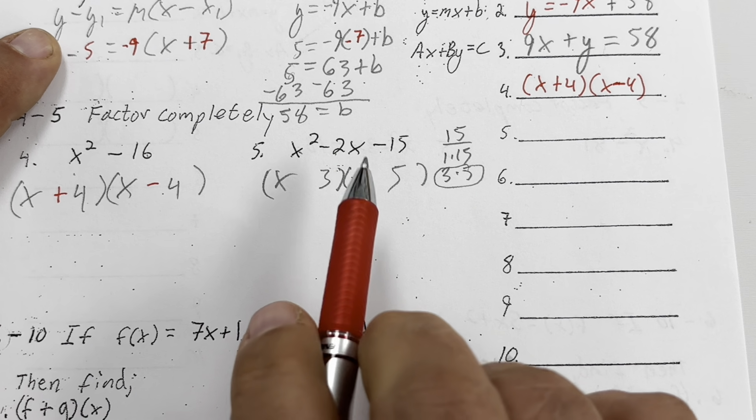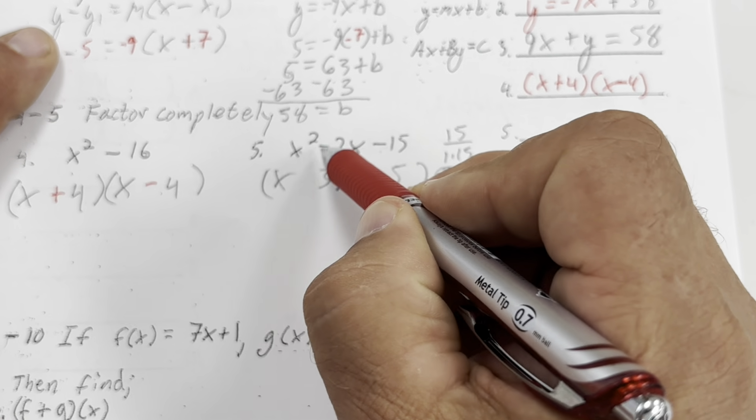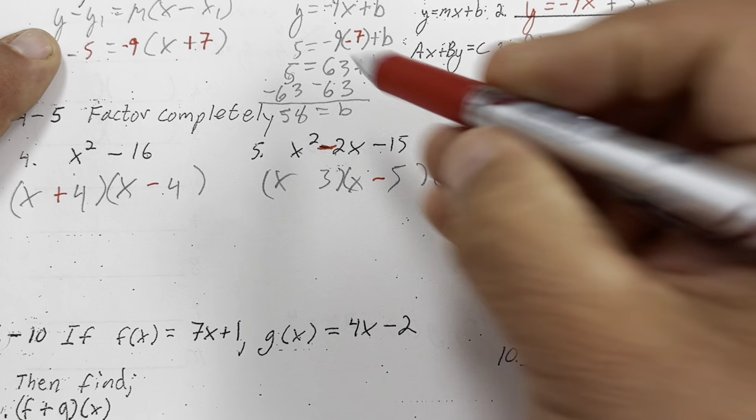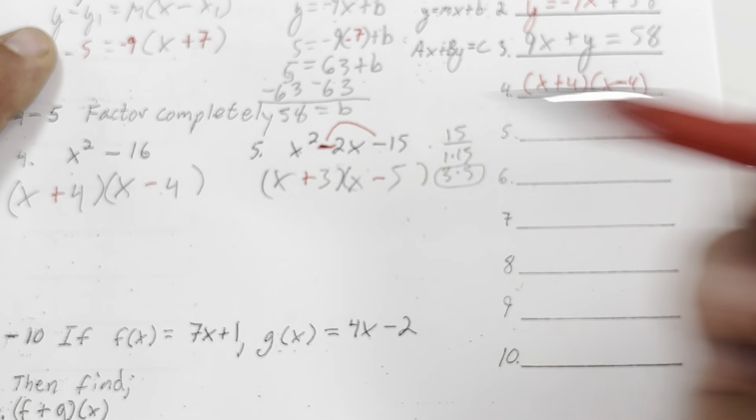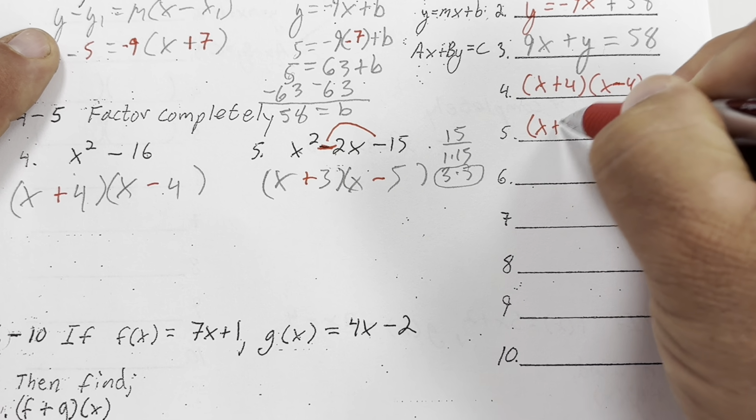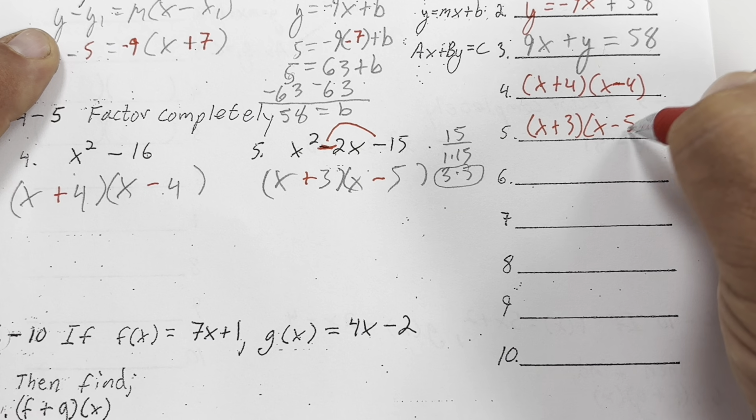The bigger one is 5. So the bigger value gets that middle symbol, negative. Then in my country, we do it like this. A negative times a negative is a positive. And those are our factors. X plus 3 times x minus 5.